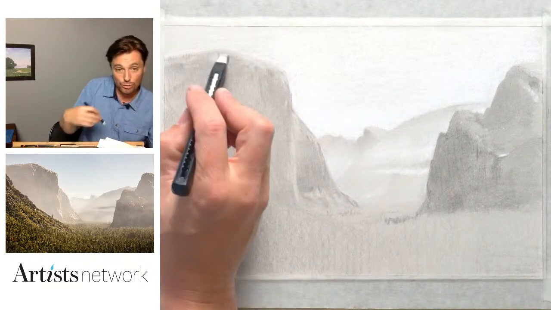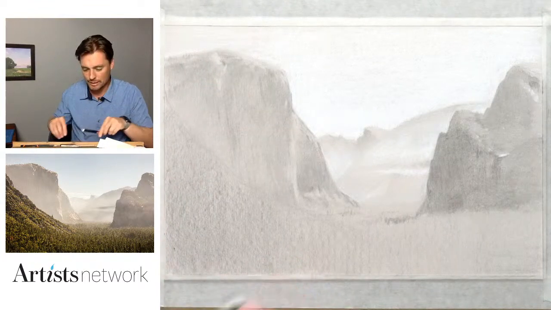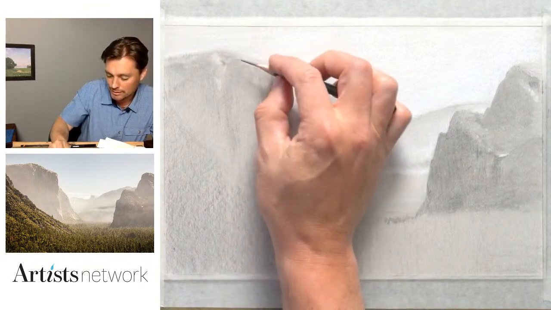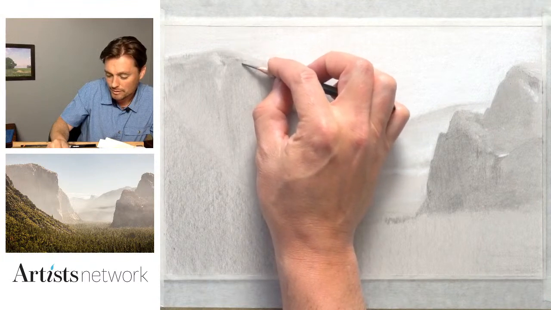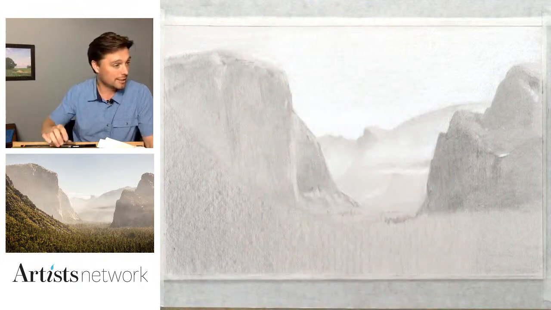Now again, thinking about the inverse of those shadow shapes we were talking about along those edges. And it's a little bit more diffused than I'd like, so I'm going to come back in and add a little bit more detail. There's just something about that ledge that's really capturing my attention.